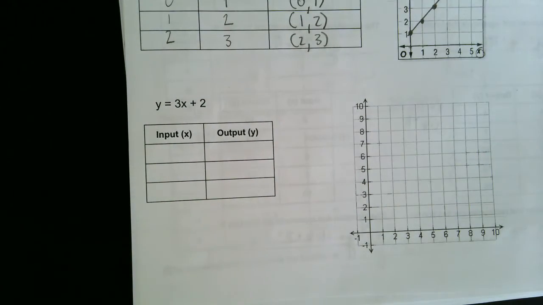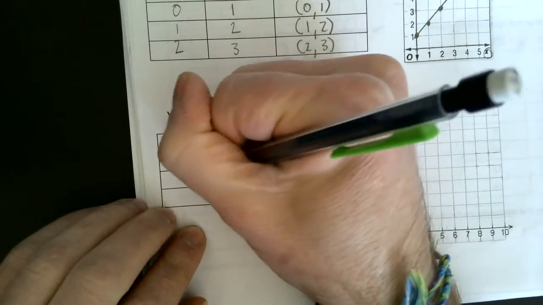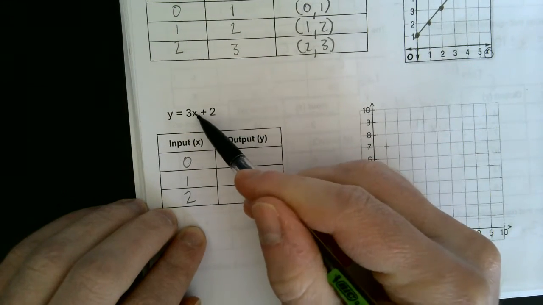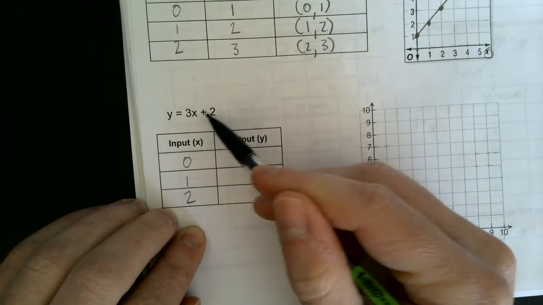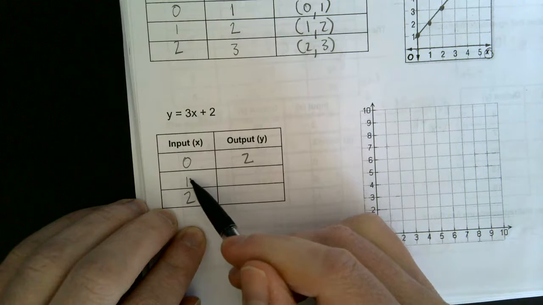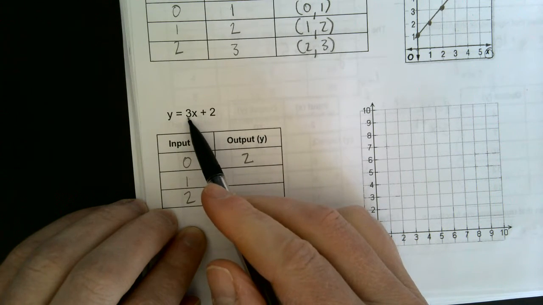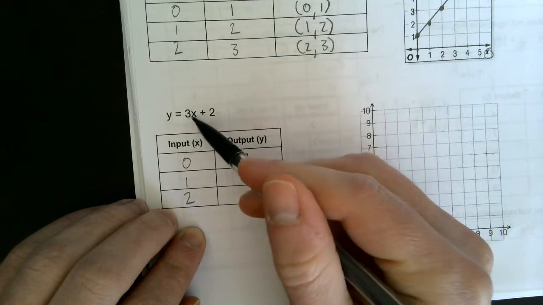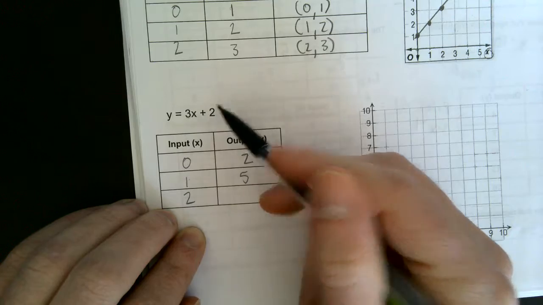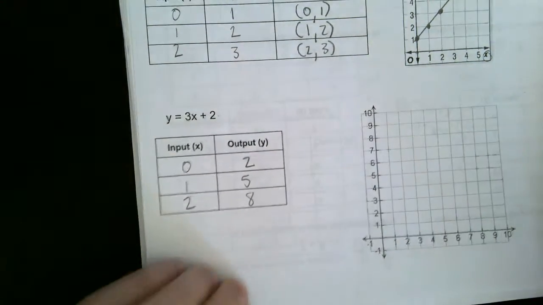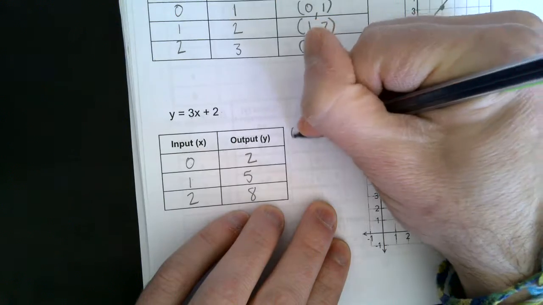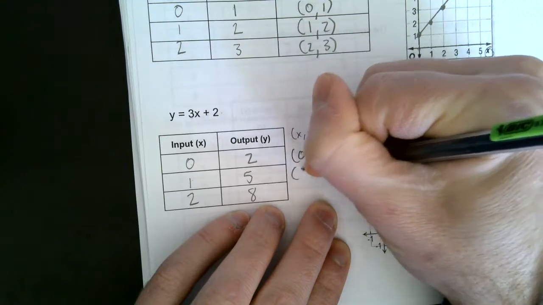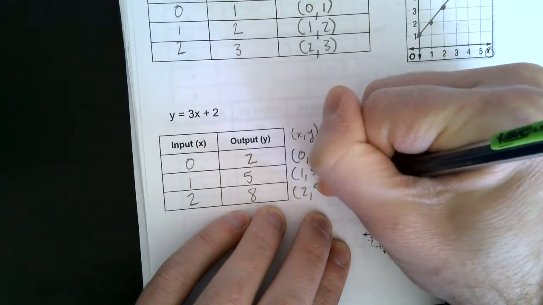Again, we can pick any inputs we want, but let's pick the easiest ones. 0, 1, 2. So if x was 0, 0 times 3 is 0, plus 2 is 2. If the input's 1, 1 times 3 is 3, plus 2 is 5. 2 times 3 is 6, plus 2 is 8. All right, so there are our ordered pairs. Again, that's x, y. We can just write them on the side here. Always x first, then y.